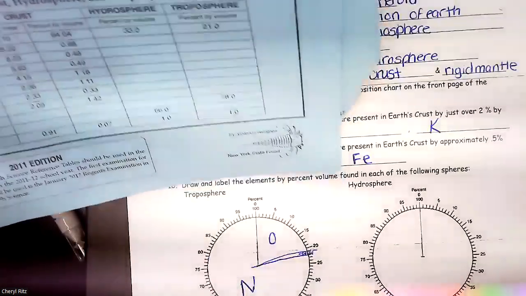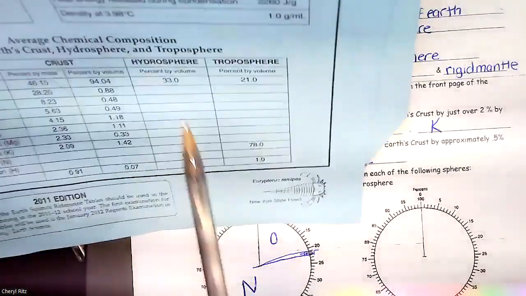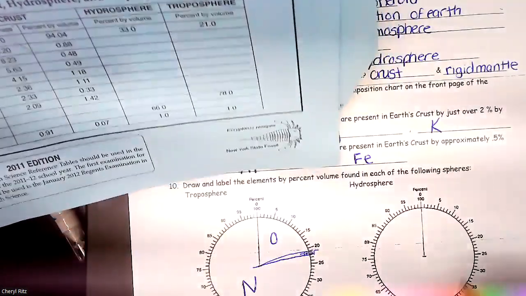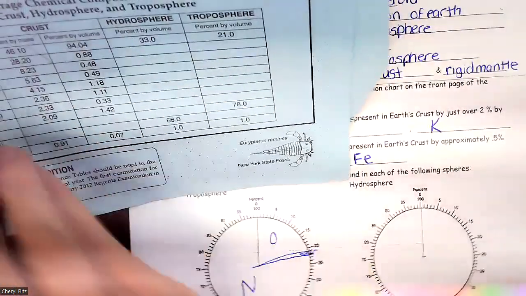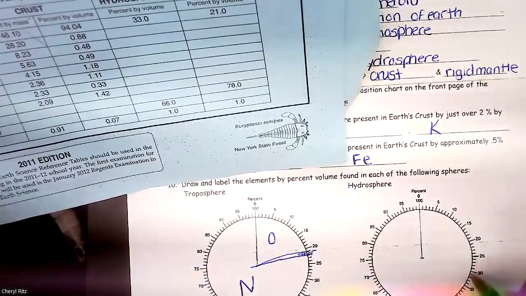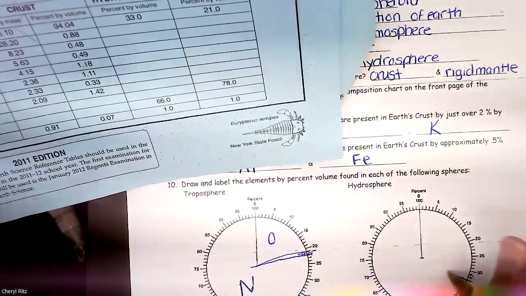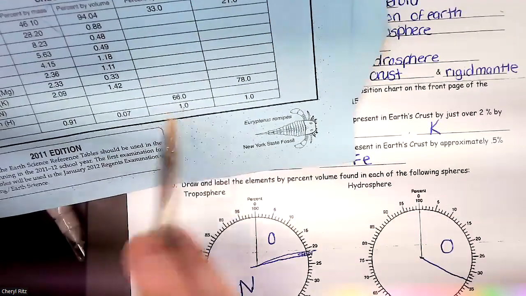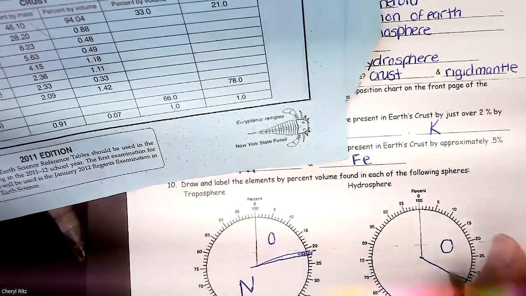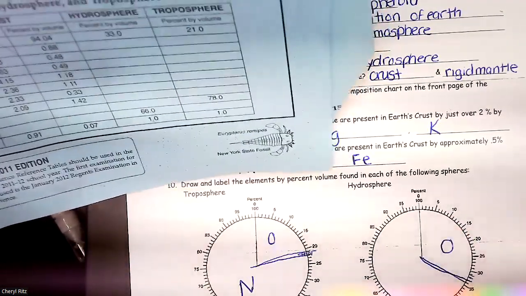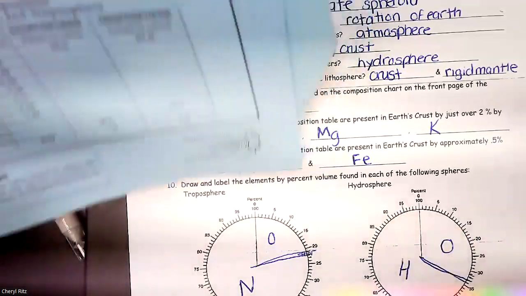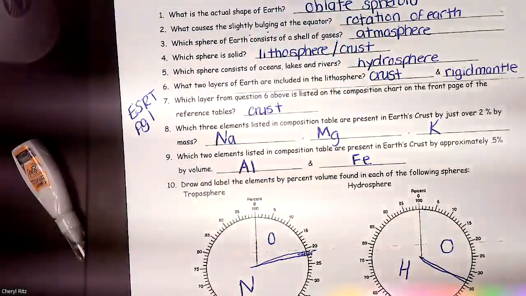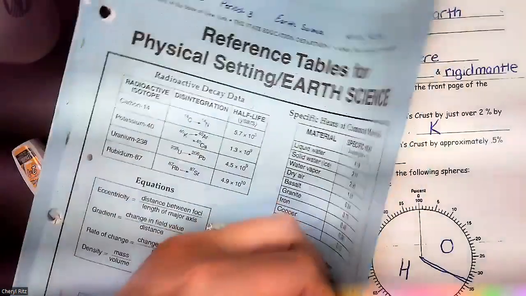It is pretty easy. So let's do it the same way for hydrosphere. So again, we got 33% for oxygen. Here's 30, 31, 32, 33. Connect that up. So this is oxygen. We've got 1% other. And then the rest is hydrogen. No math required.